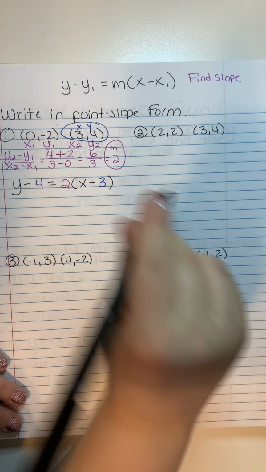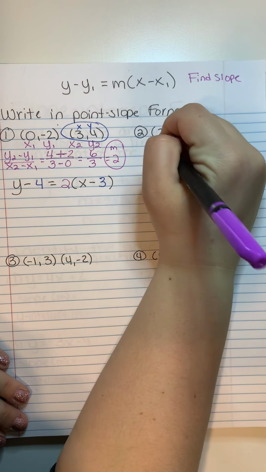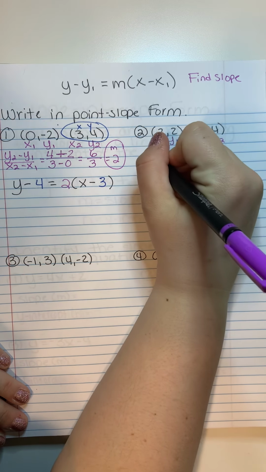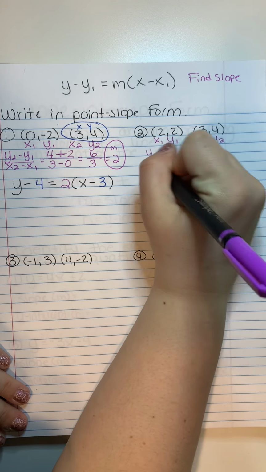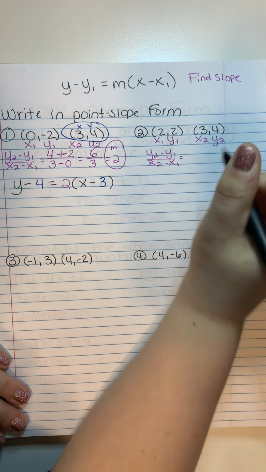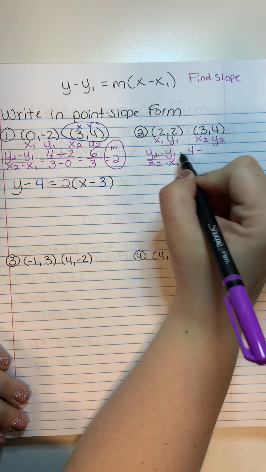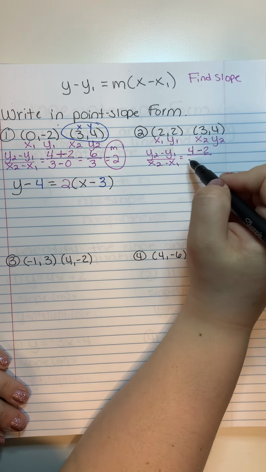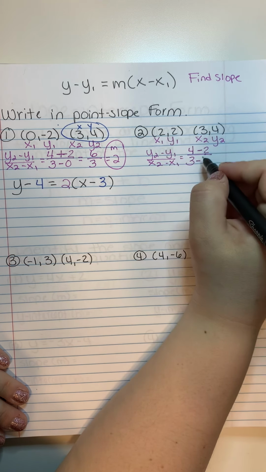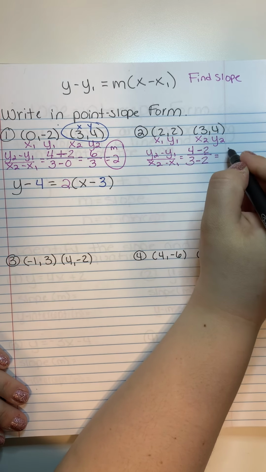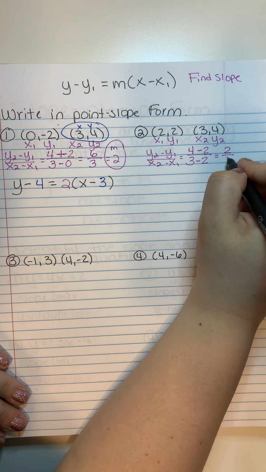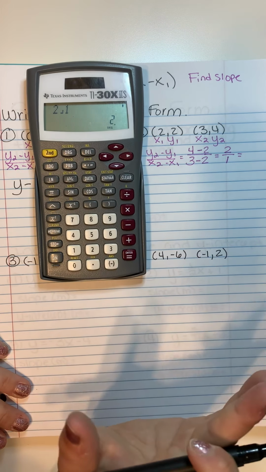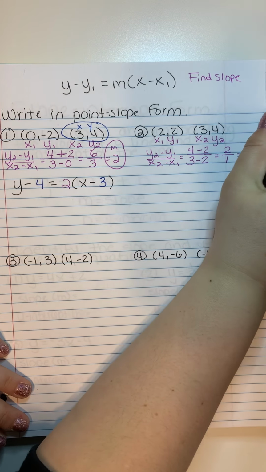Okay, so let's try the next one. x1, y1, x2, y2. So we have y2 minus y1 over x2 minus x1. y2 is 4 minus y1, which is 2. Then we have x2, which is 3, minus x1, which is 2. 4 minus 2 is 2. 3 minus 2 is 1. When we simplify that to 2 over 1, we get 2. So our slope is 2.